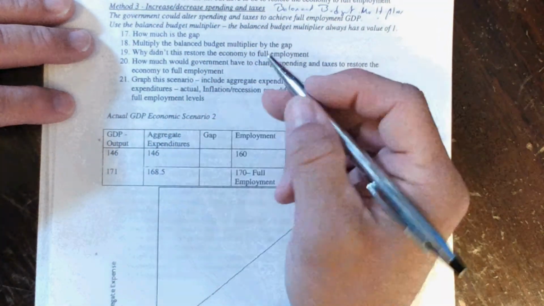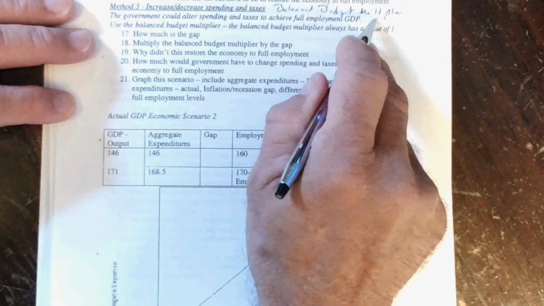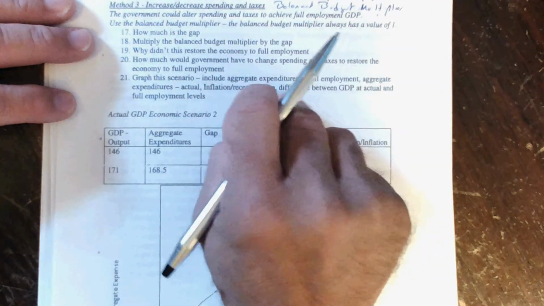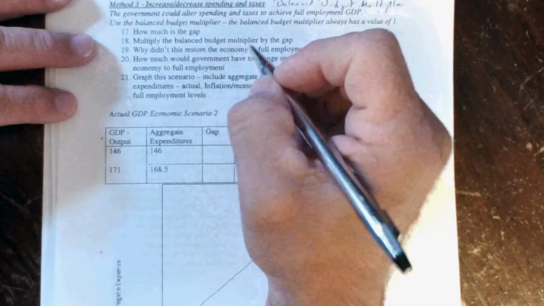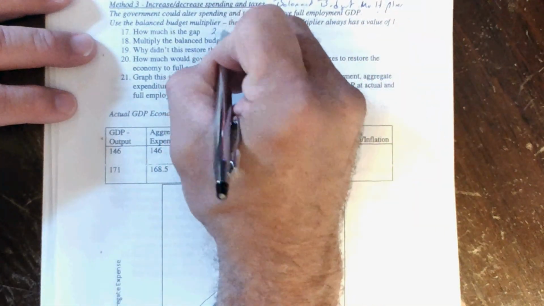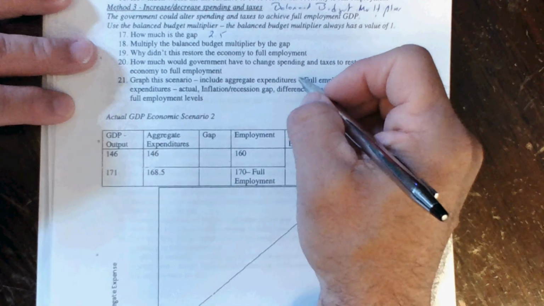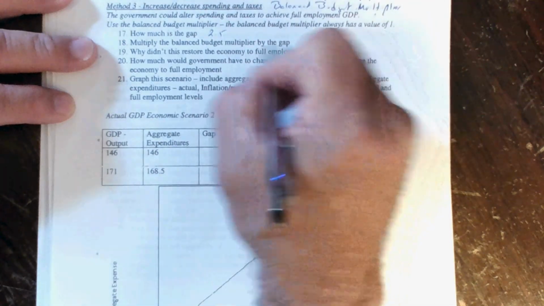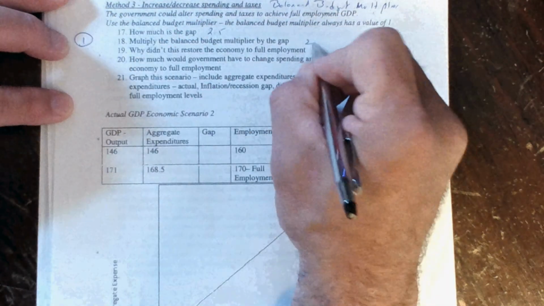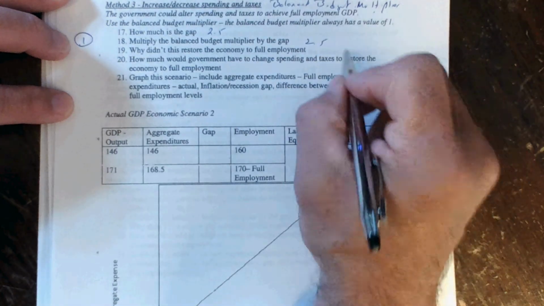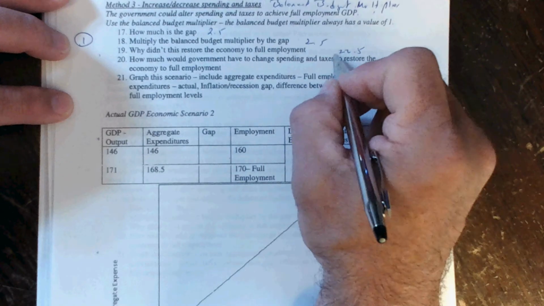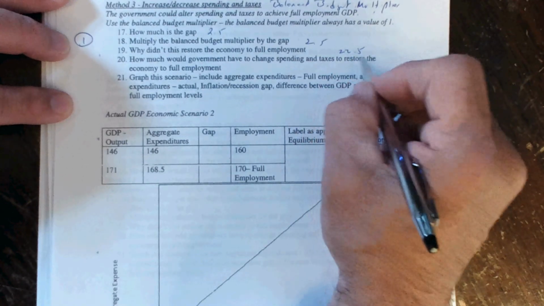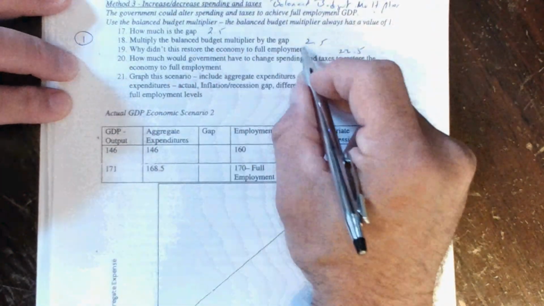But it's an extreme, and you should be aware, when people propose a balanced budget, what it means in terms of the government managing the economy. The gap is 2.5. Multiply the balanced budget multiplier by the gap. The balanced budget multiplier is always 1, so 2.5. We would be 22.5 short of restoring GDP to full employment. Why didn't this restore it?